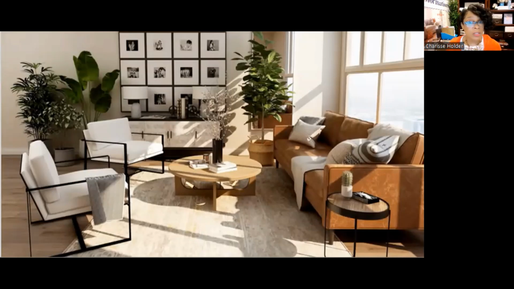Whether you have a small home or a large home, I find that all of my clients still want to create cozy conversation seating arrangements. And that's going to be the goal no matter what size space you have.